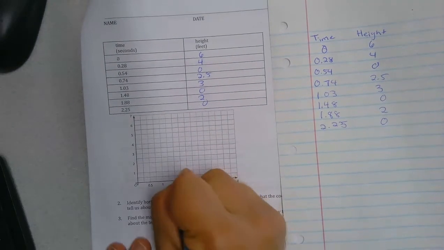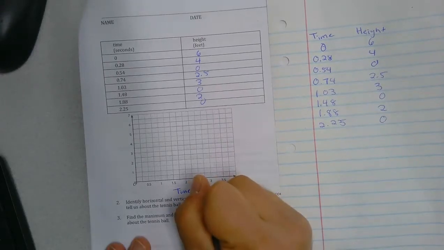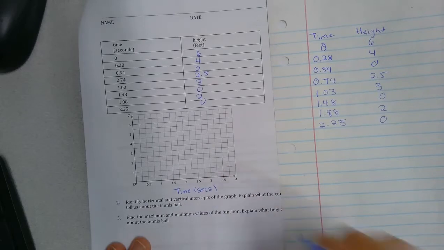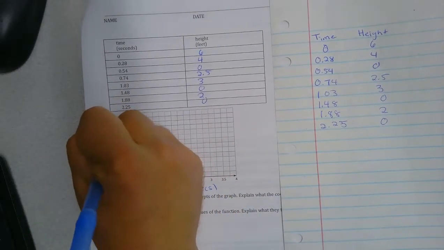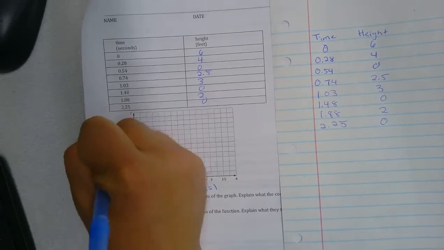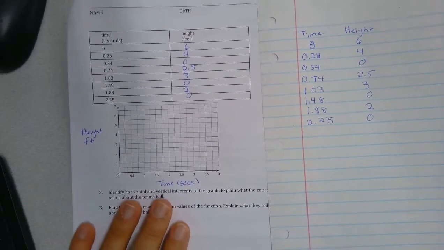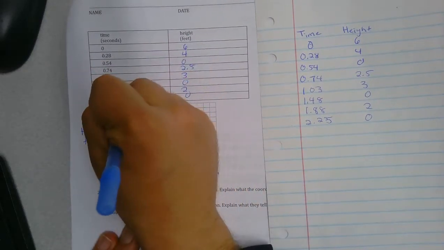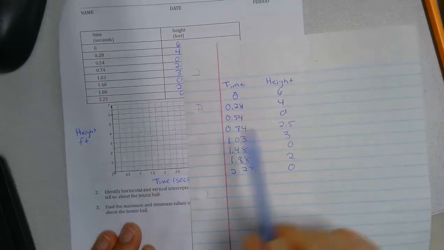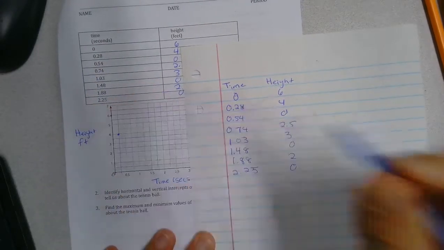Remember, on our x-axis, we put time, so clearly label it. So it's time, and then put our units, which is in seconds. And then on our y-axis, we're going to put height, which again is measured in feet. So we're going to graph this at 0. It starts at 6 feet. 0.28 is going to be about here. We said we're at 4.